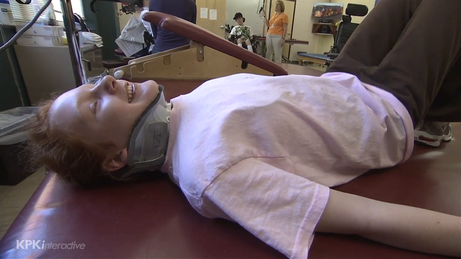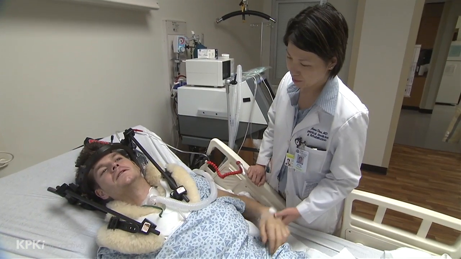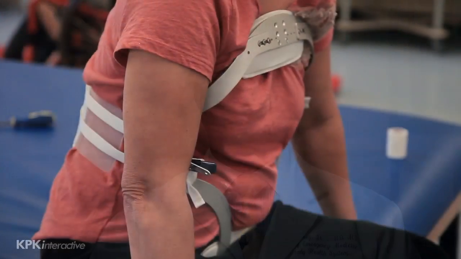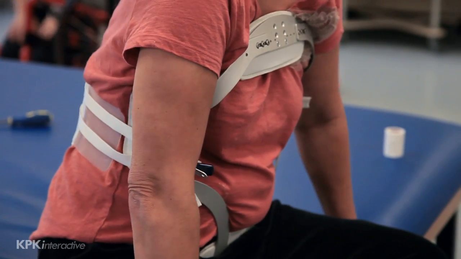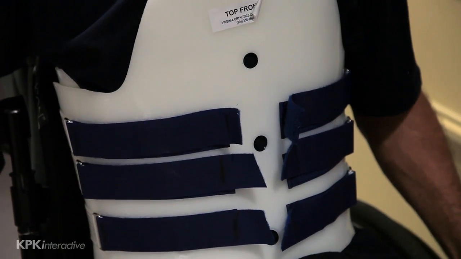Your loved one may wear some type of brace after surgery. Following cervical spinal stabilization, a halo device or cervical collar may be needed. After thoracic or lumbar stabilization procedures, a Jewett brace like this, or a TLSO, which stands for thoracolumbo-sacral orthosis, may be worn.